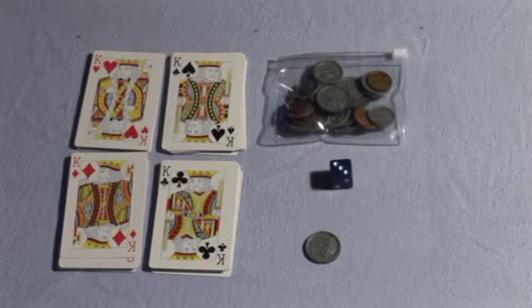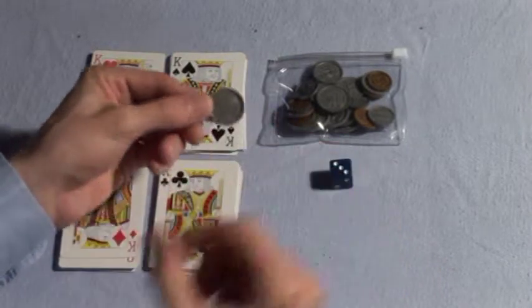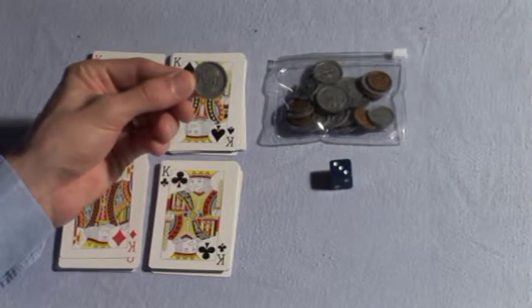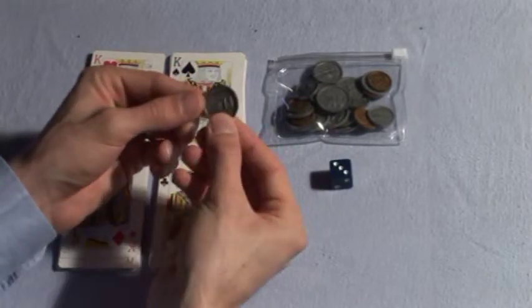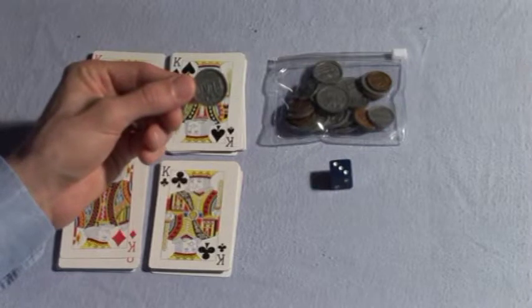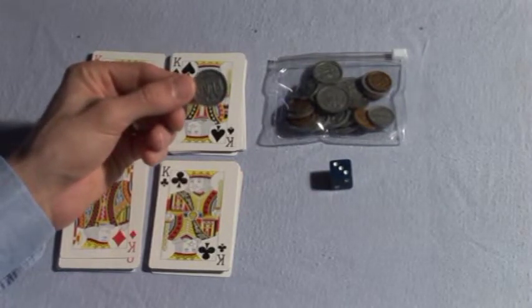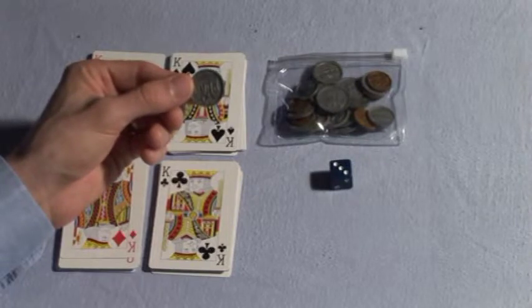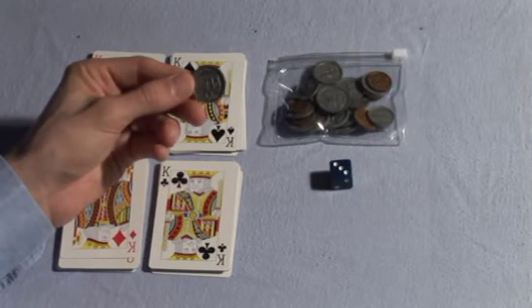The first example in the textbook says that we need to calculate the probability of flipping a coin and getting tails. Well, first we'll examine the coin, and we recognize that there are two possible outcomes, heads and tails, and only one of them meets our criteria, that being tails. So the probability of flipping a coin and getting tails is 1 out of 2, or 1/2.